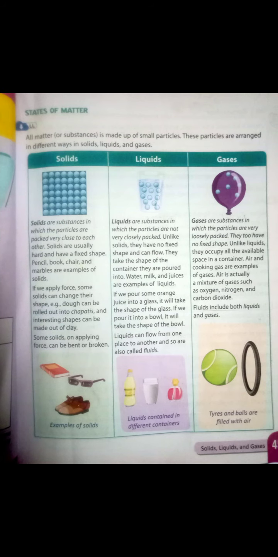For that, first of all, we will understand the difference between solid, liquid, and gaseous. When we talk about solids, the solid is very hard. Actually, the molecules inside the solid are very closely packed, so there is no air space between them. For example, book, pencil, chairs, marbles, these are all examples of solids. If we apply some force to it, a solid can change its shape. As you can see, dough can be rolled out into chapatis, and interesting shapes can be made out of clay. But some solids on applying force can be bent or broken.